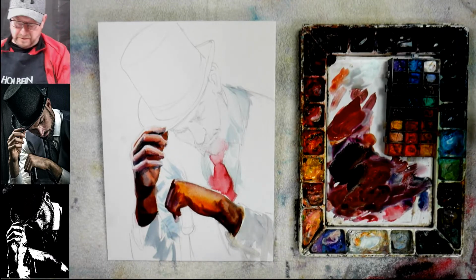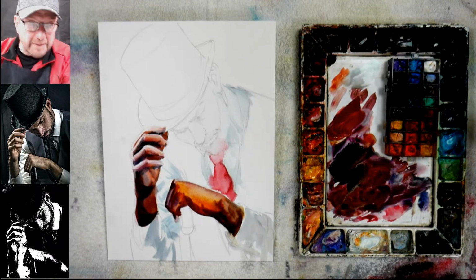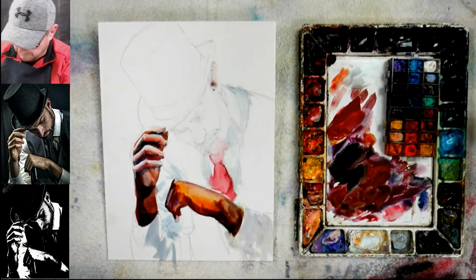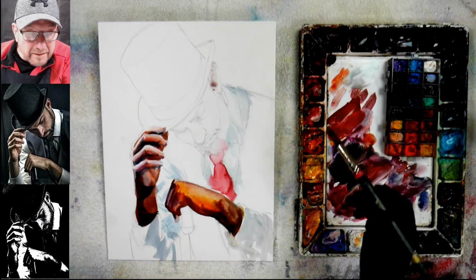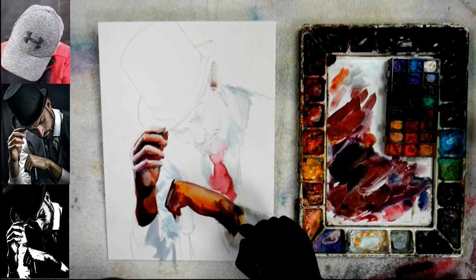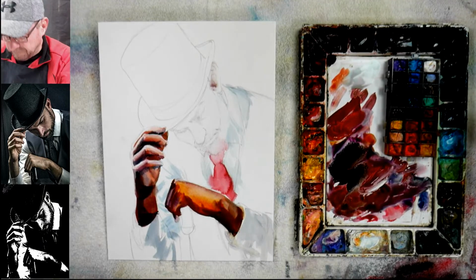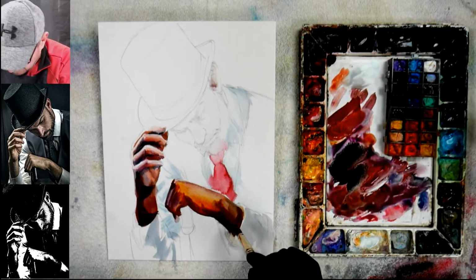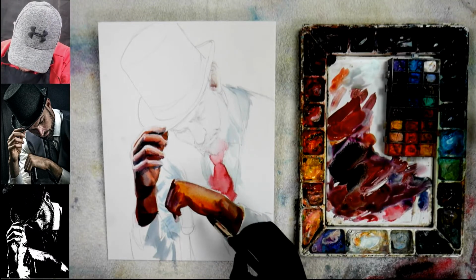Wet in the wet. All right, face time. And so now I'm just going to wet the face. One more thing here. Let's put a little bit of turquoise into the dark.